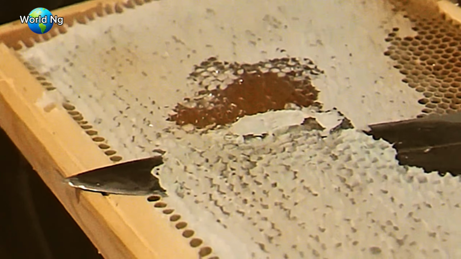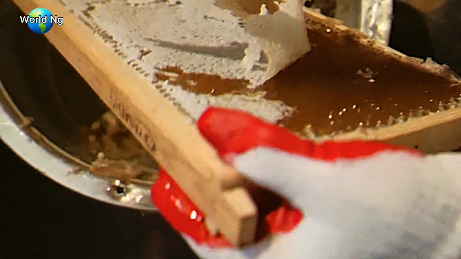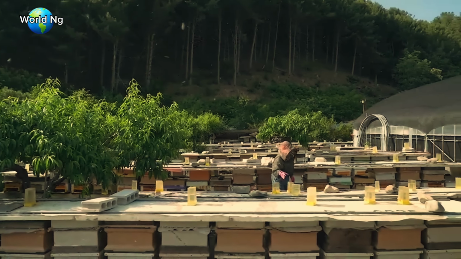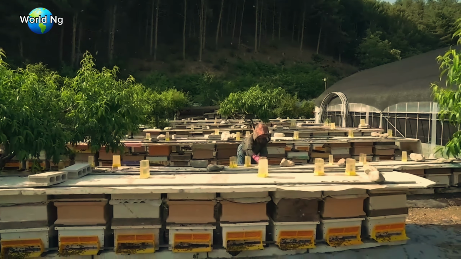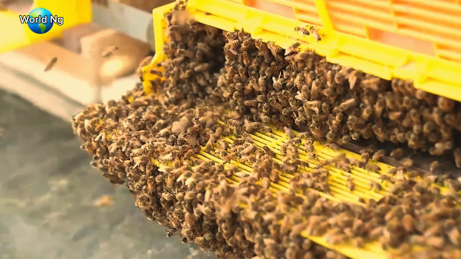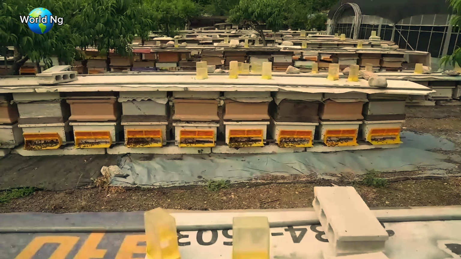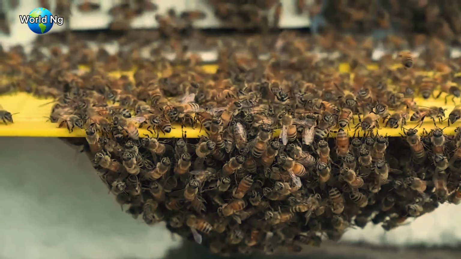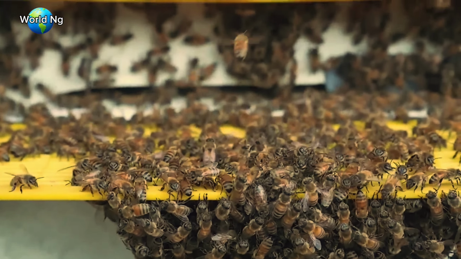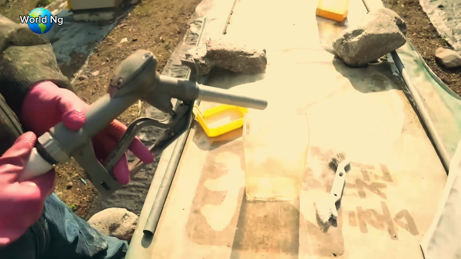The role of honey. Honey serves as a critical food reserve for bees, particularly in winter when no flowers are in bloom and nectar is not available. Its high sugar content provides energy, and the antibacterial properties help honey to last a long time without spoiling, making it a perfect food source during the colder months.